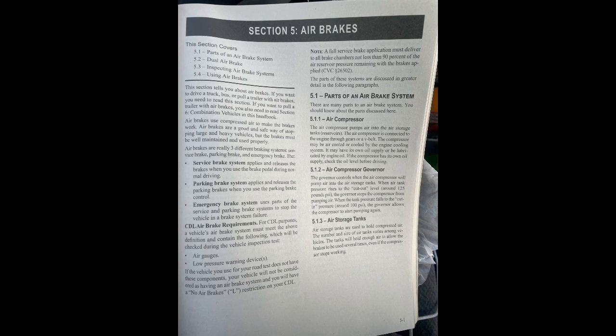5.1.2 Air compressor governor. The governor controls when the air compressor will pump air into the air storage tanks. When air tank pressure rises to the cutout level, around 125 psi, the governor stops the compressor from pumping air. When the tank pressure falls to the cut-in pressure, around 100 psi, the governor allows the compressor to start pumping again.